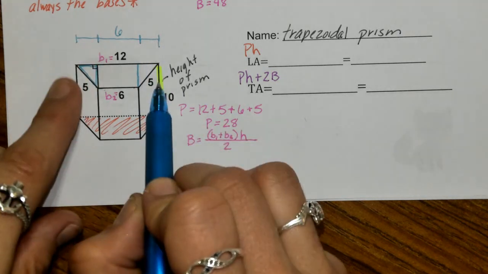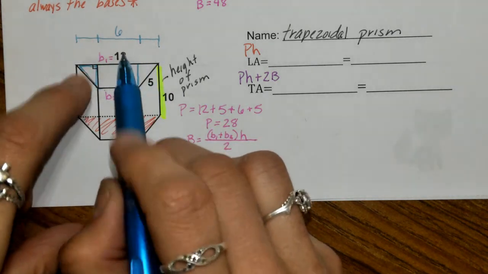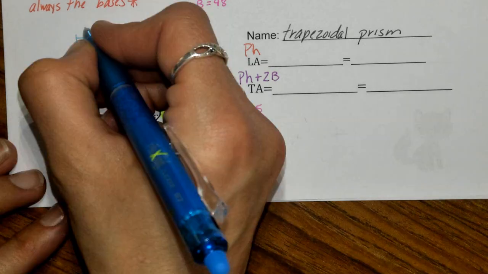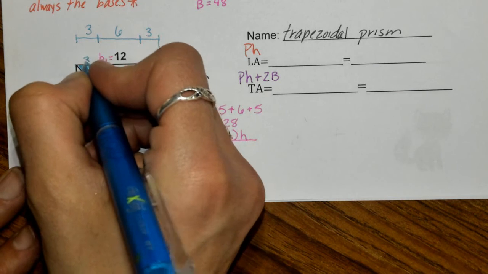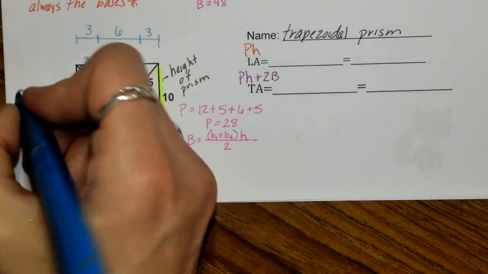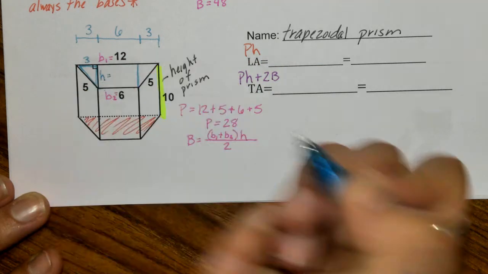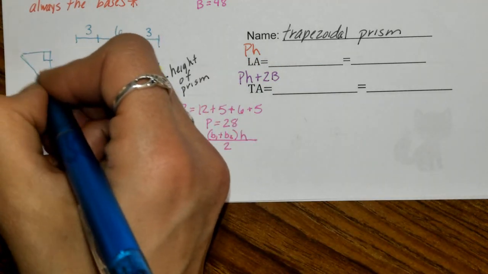How do I know they're the same? Because the legs are the same. So we take 6 away from 12, we're going to get 6. And we need to split that in half, 3 here and 3 here. So now we know this part right here. Okay, we know that leg. So, again, we're looking for the height. So we use this Pythagorean theorem that we're so great at.